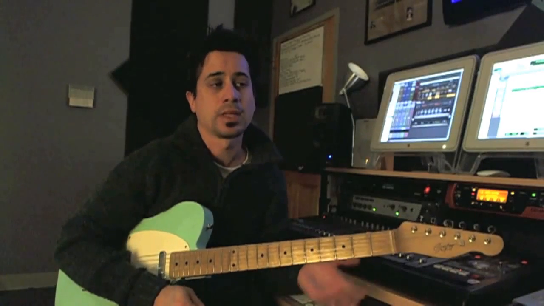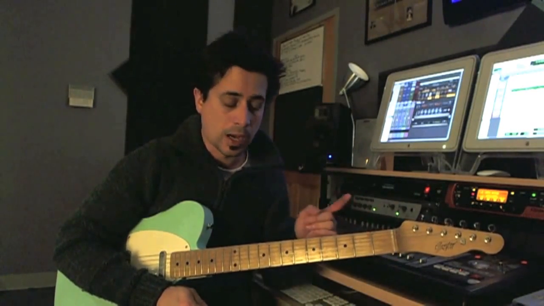As a matter of fact, in the tablature, manuscript, and all that stuff that you get with the course, you actually will see all these chord diagrams and all that stuff too.